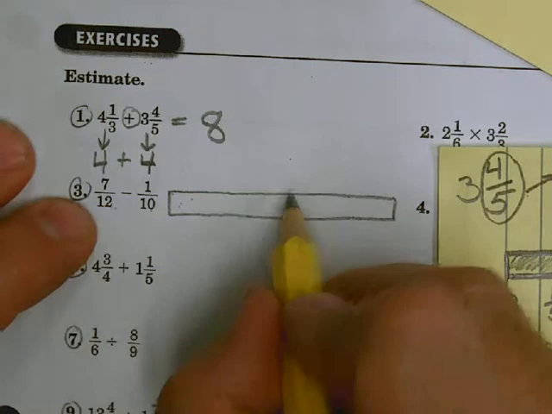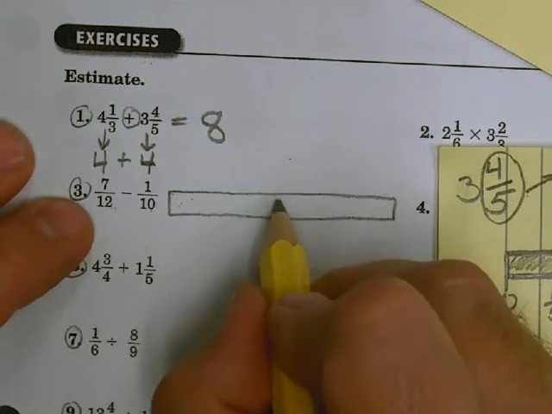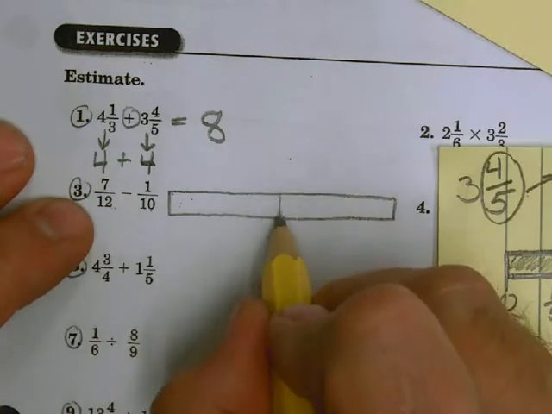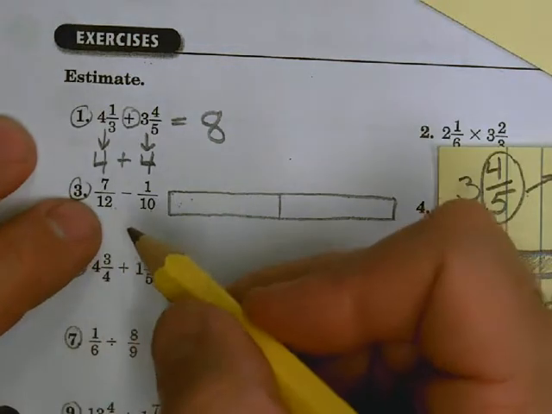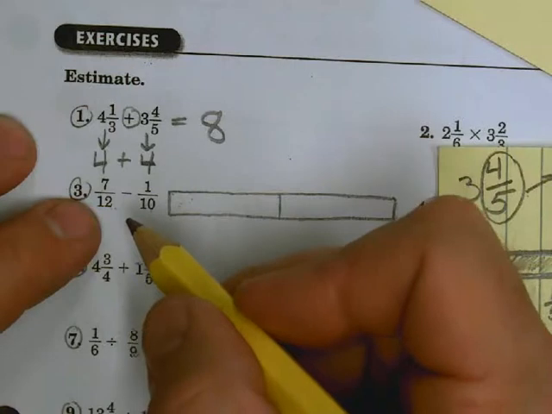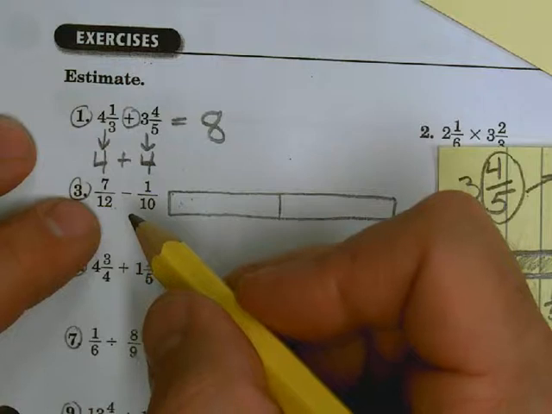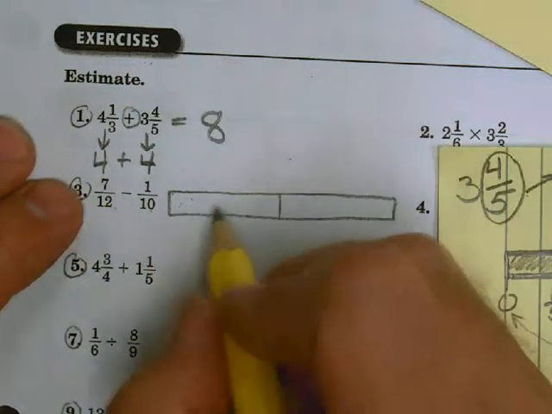Well, what is half of 12? If you had 12 slices of pizza, you had to give half of it to a friend, how many are you giving to a friend? Half of 12. 5 was close, but the answer is 6. That means there's going to be 6 on this side and 6 on this side. That might make it easier for you to make boxes.